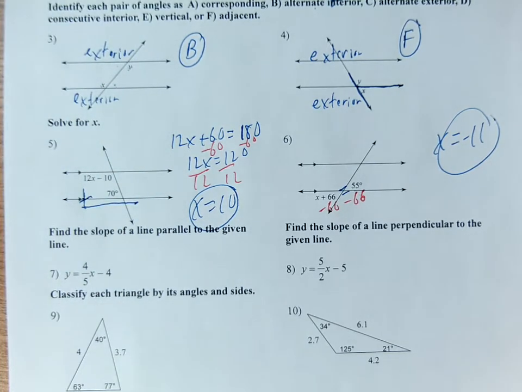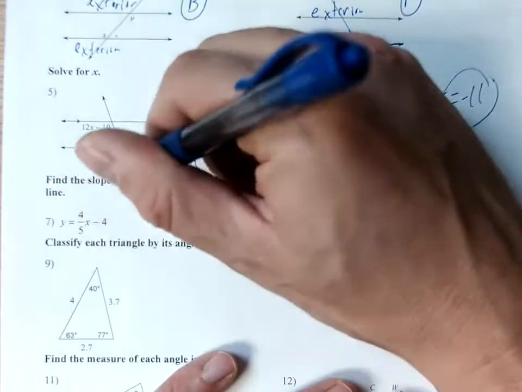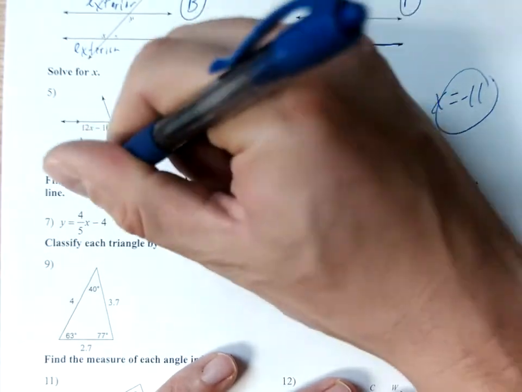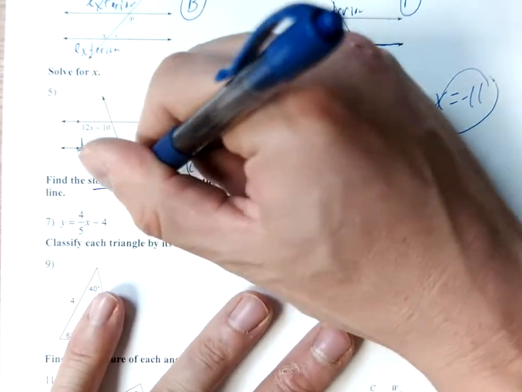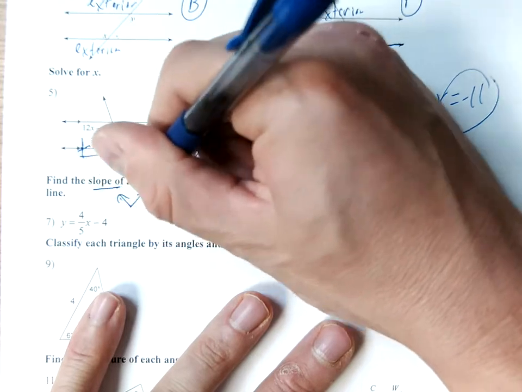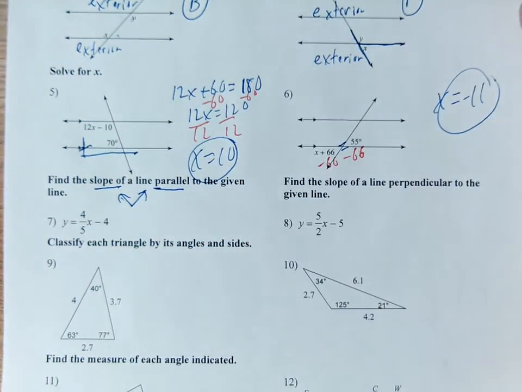Alright, question 7 and 8. Same question as last week. Some of you still missed it. I'm looking for the definition of parallel in high school. Not the 3rd grade definition. I don't care that the lines never cross. I really do not care that the lines never cross. What I care about is that the slope is the same.